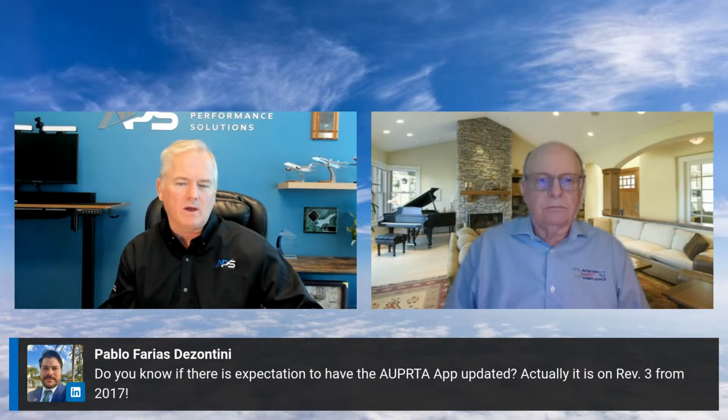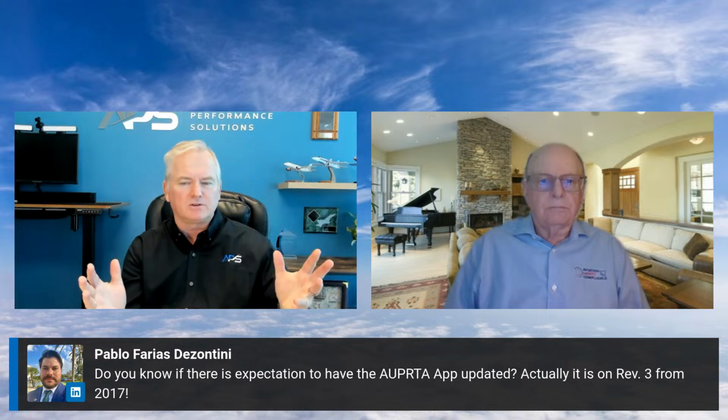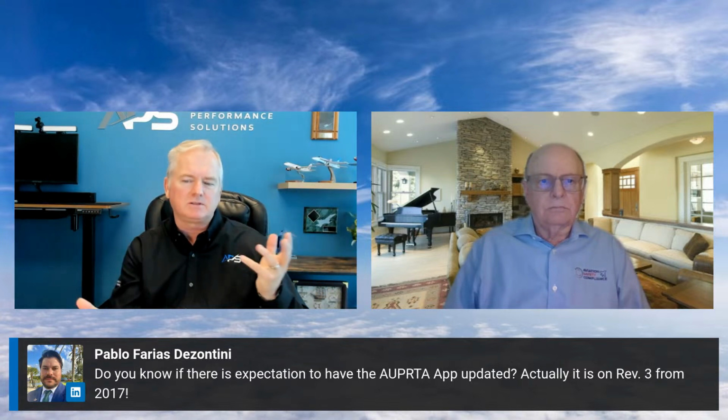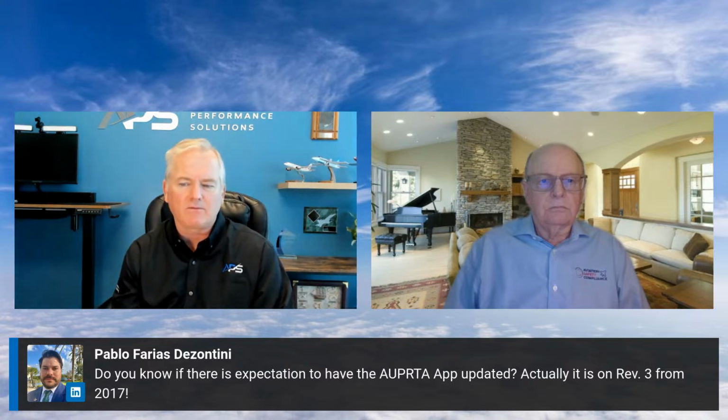AC 120-111, which is getting updated, I think it's update 1 or revision 1 now. 120-111 is upset prevention and recovery training. AC 120-109A is stall prevention and recovery training. And while they are separate, it is recognized that a stall is a subset of an airplane upset, but they're separated because there's templates that they have for how to address those.